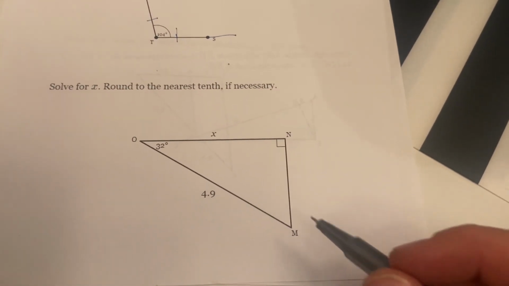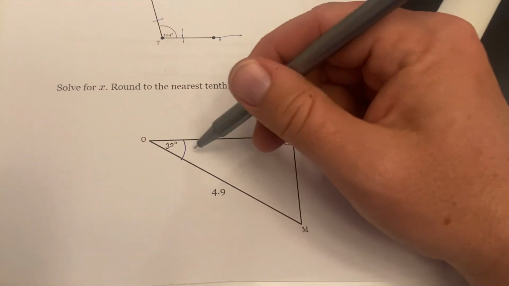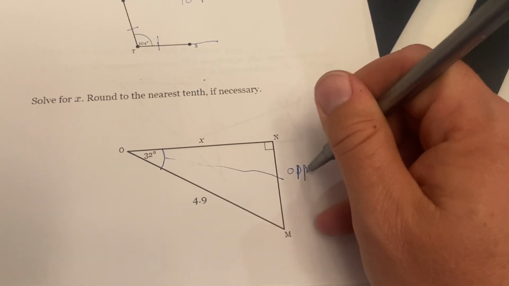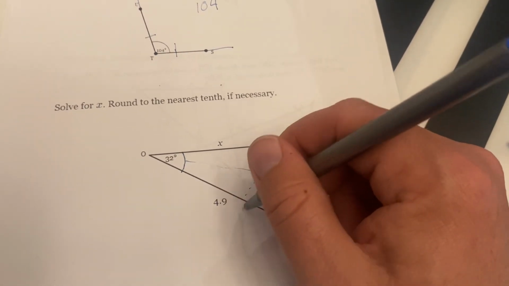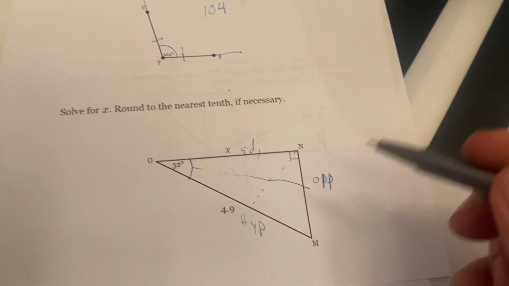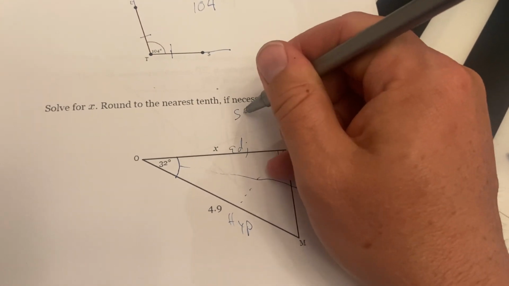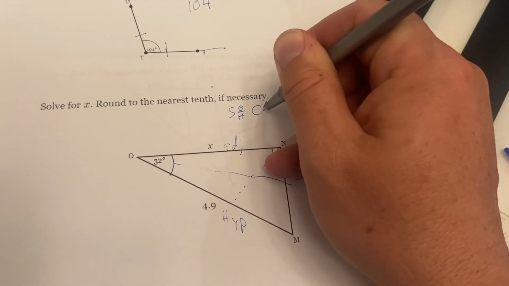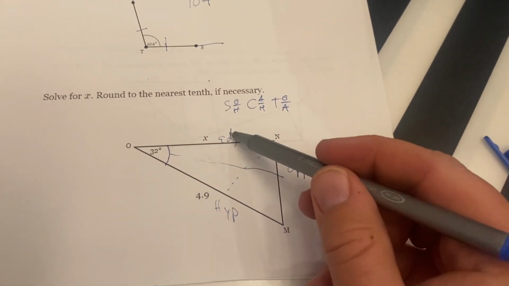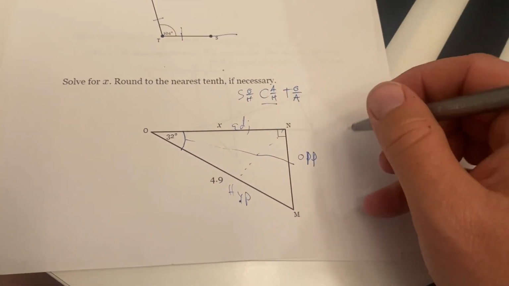Solving for x on this one, I'm just going to kind of show you the setup. I won't go ahead and go through the answer. We come across from here. This is my opposite side. We come out from our 90-degree angle. This is our hypotenuse. Then the last one is the adjacent side. If we're doing adjacent and hypotenuse, we have the SOHCAHTOA. So if we have adjacent and hypotenuse, that's going to be cosine on this one.